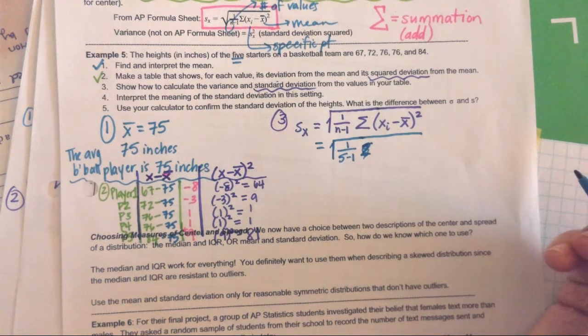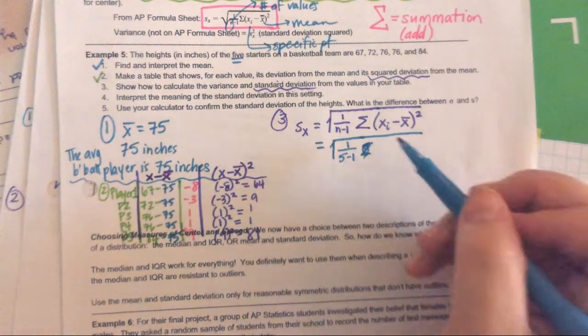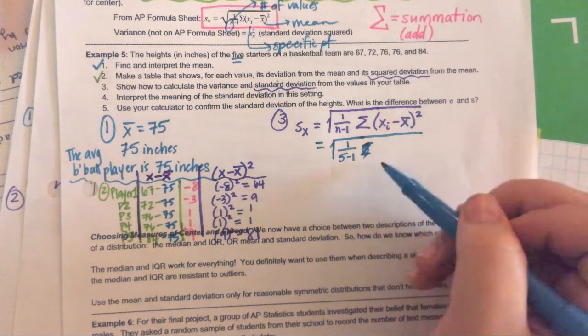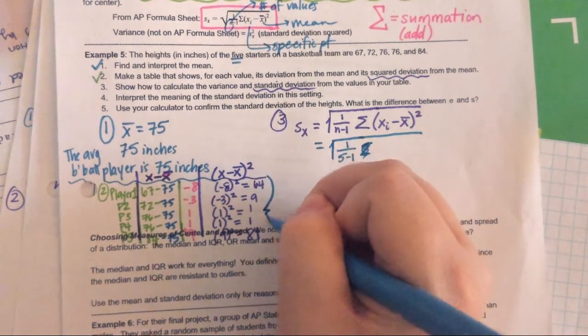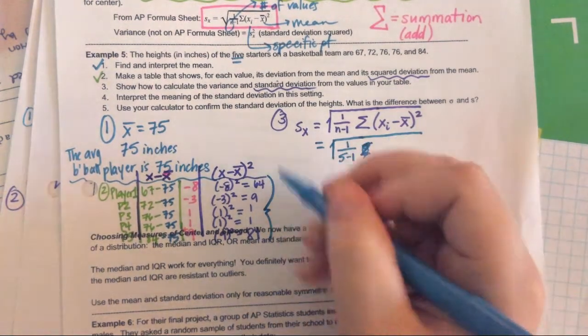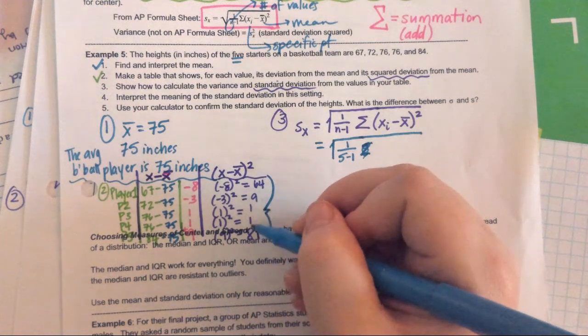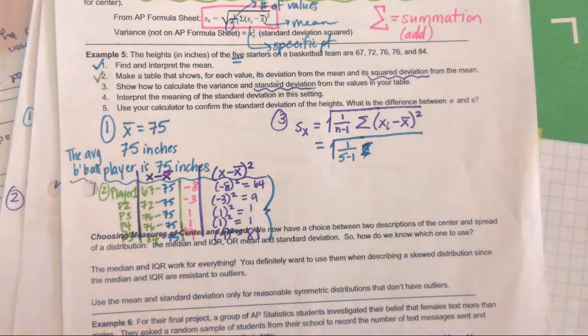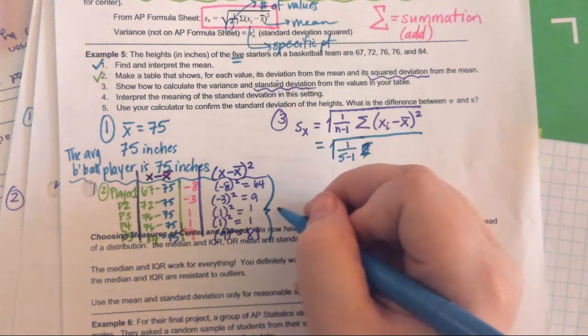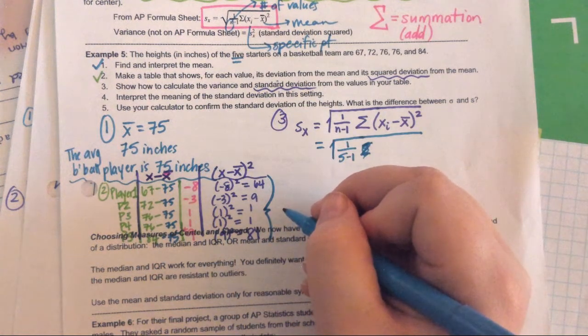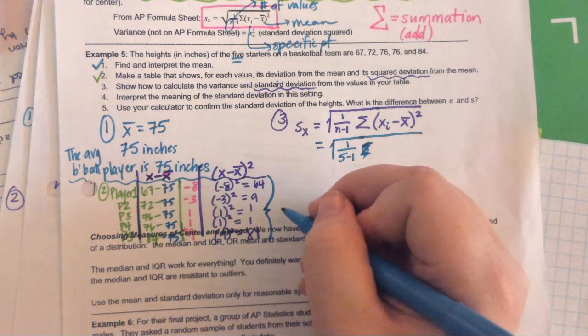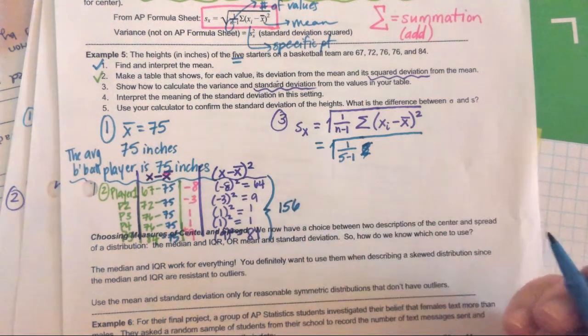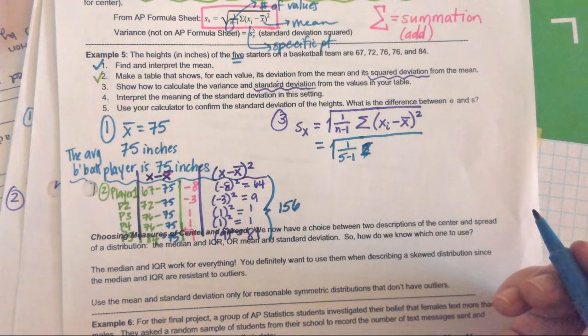Again, what does summation mean? We're adding up the x minus x bar squared. Don't you and I have a whole column of those? So let's add up: what's 64 plus 9 plus 1 plus 1 plus 81? What do they add up to? 156. Yes, I agree. 156.